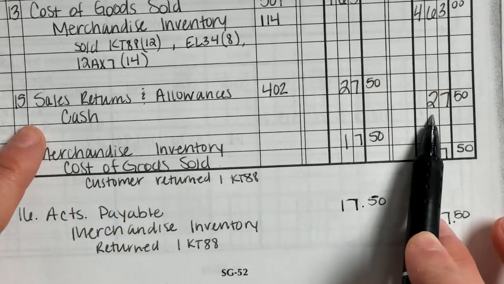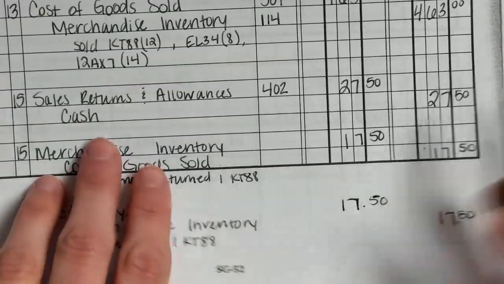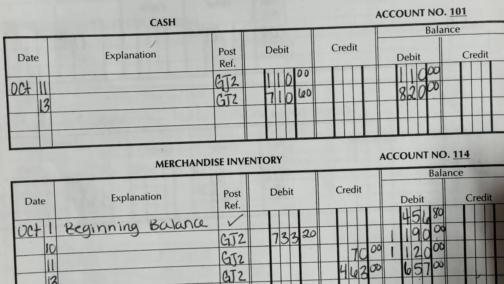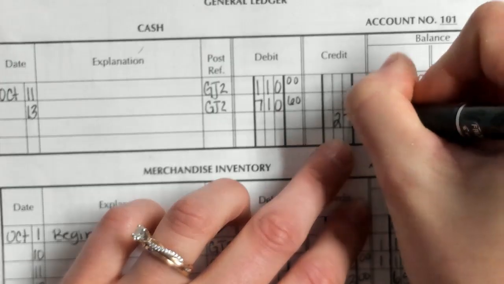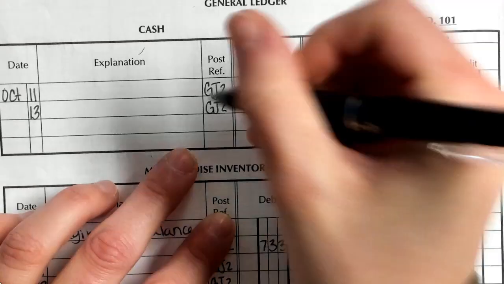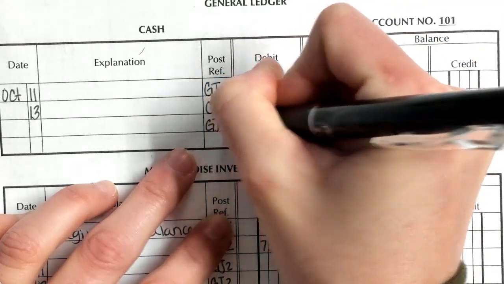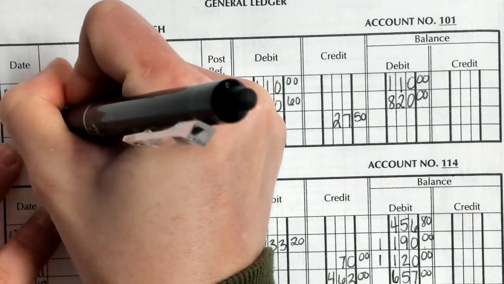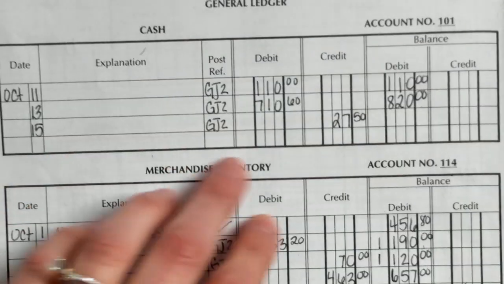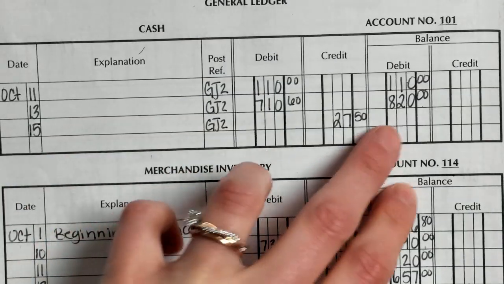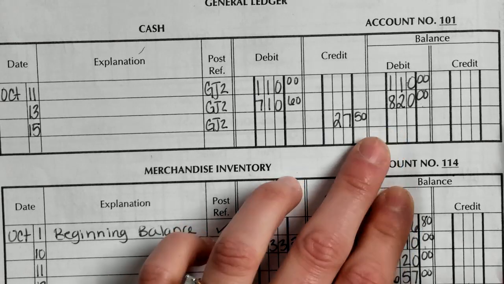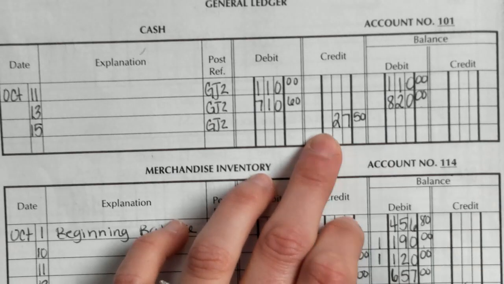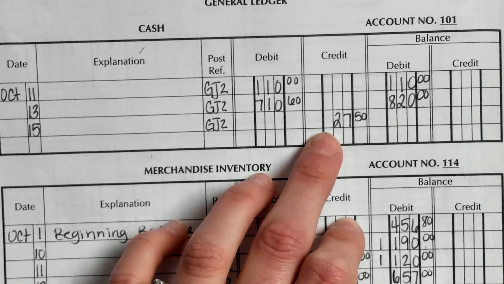And then your cash is going to get credited. So make sure here in your cash account you're taking $820.60, which is your balance, minus $27.50. Oh, I made a mistake.